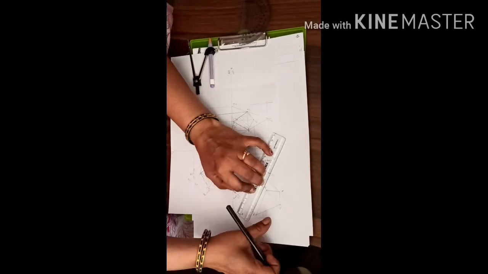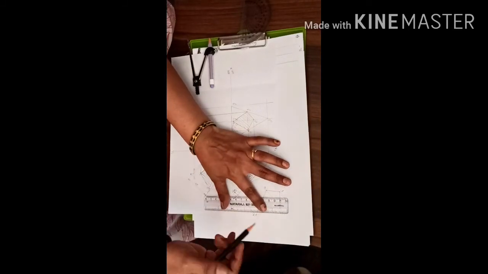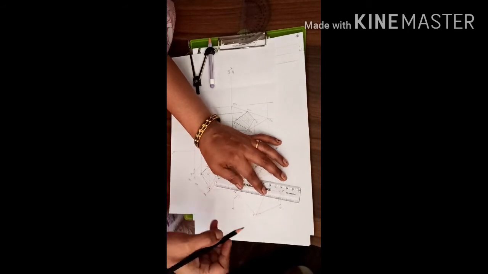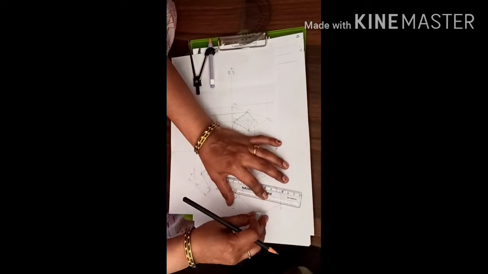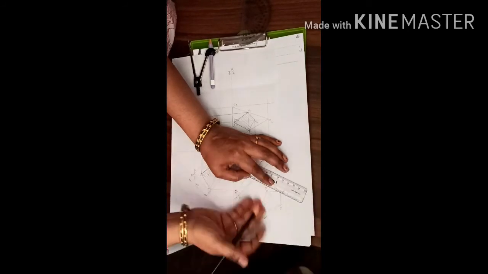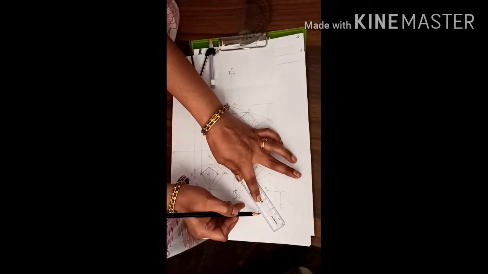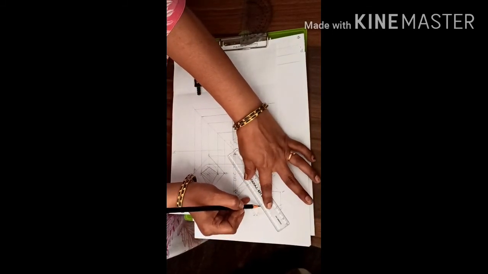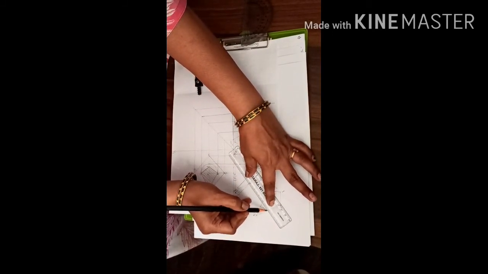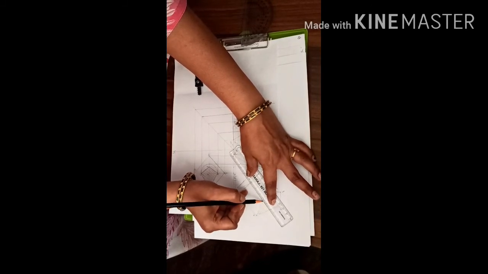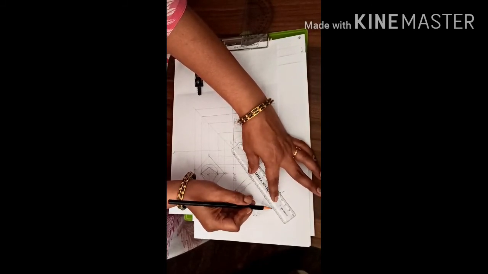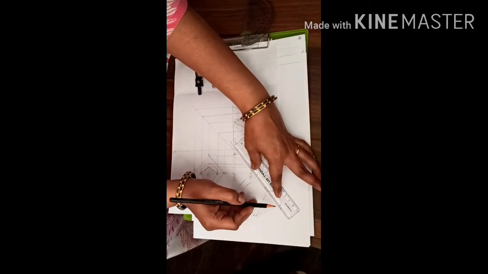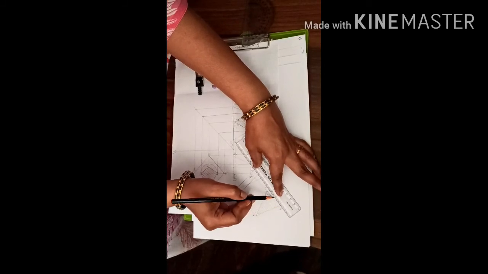Right. So this is the true shape of section of the square pyramid. So hatch it. As you know, hatching should always be done at an inclination of 45 degrees. So just draw at an inclination of 45 degrees. This is how we will hatch it. I am just drawing the hatching lines to indicate that this is the true shape of section.